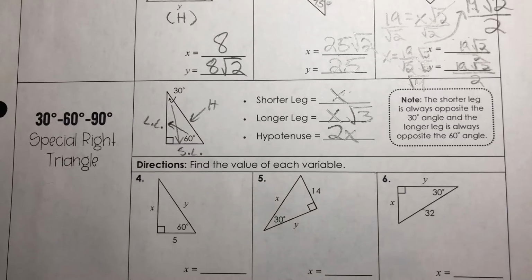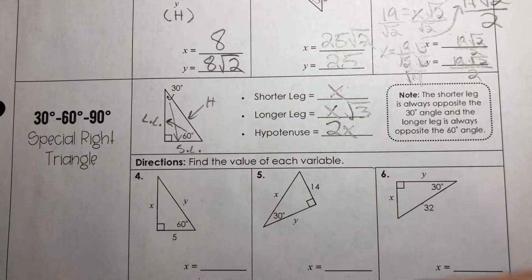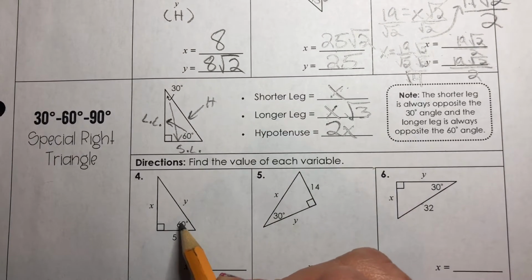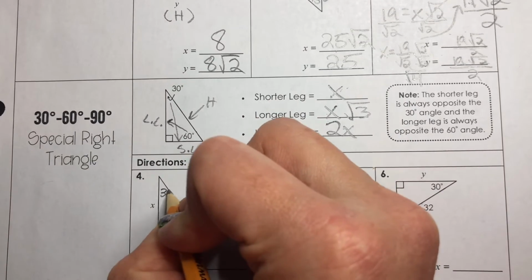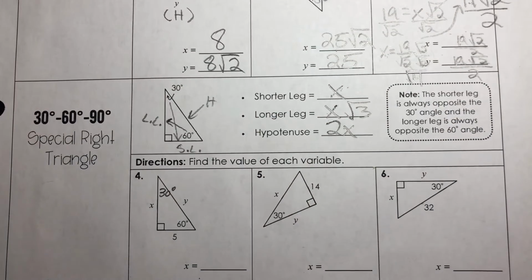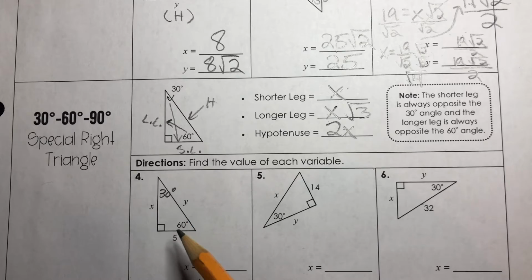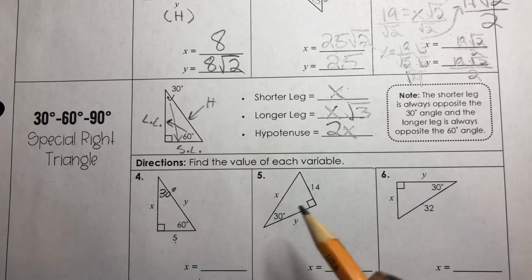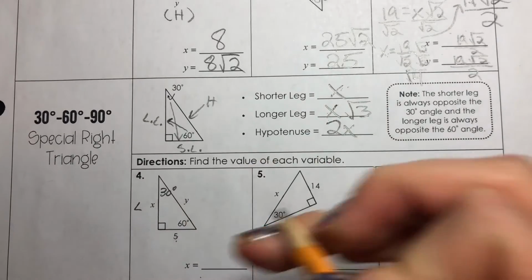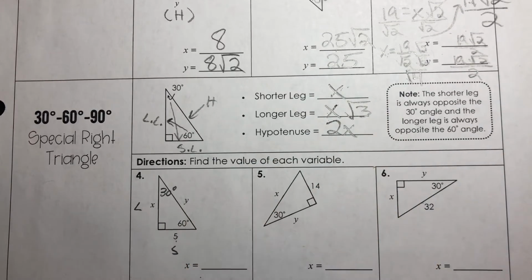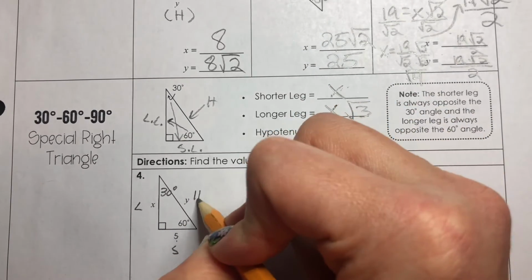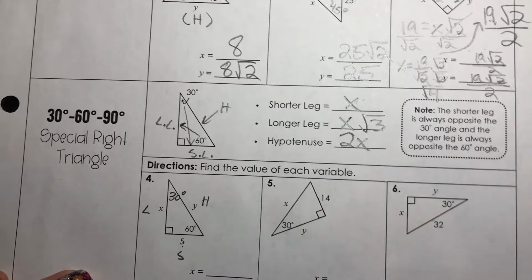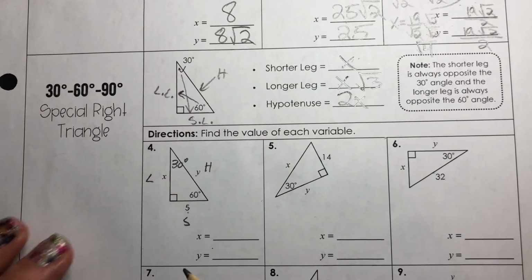Okay, for example 4, we obviously have a 30, 60, 90 because you see this 60 degrees down here, which means up here must be our 30-degree angle. So across from it, this is going to be our shorter leg, and across from the 60 is going to be our longer leg. So I'm going to write L for longer, S for shorter. And then, of course, across from our right angle, we have our hypotenuse. So let's figure out x and y.